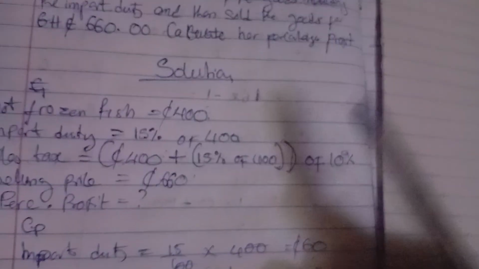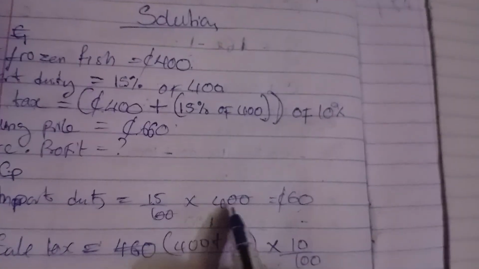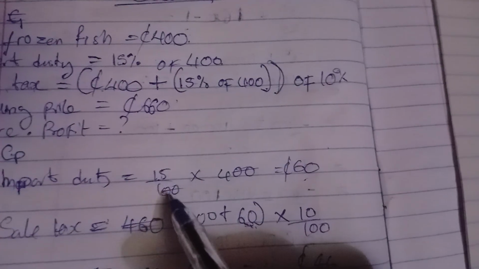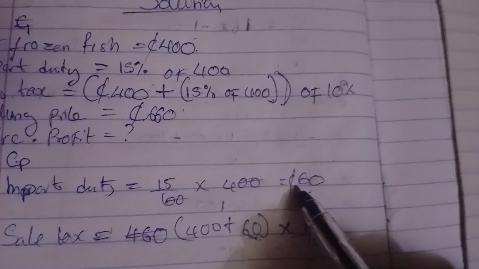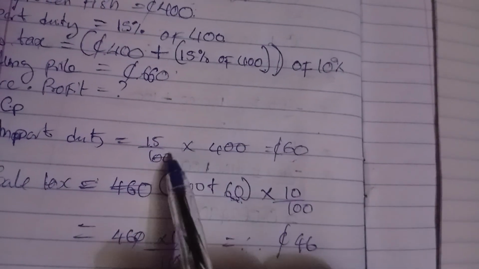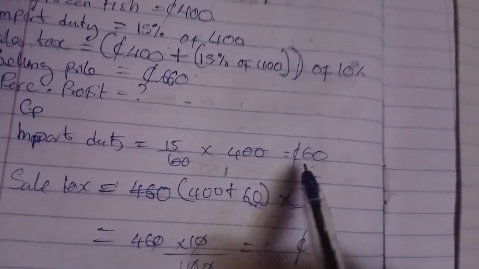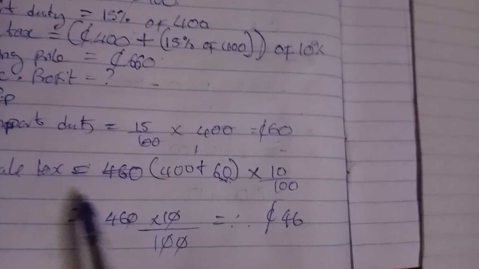So I've already done the calculation here. So the calculation for import duty, as you can see, is 15% of the 400, which is 15 over 100 times 400, will give you 60. So we just cancel 0 with 0, 0 with 0, 15 times 4, 60. That means she paid 60 CFA as import duty for my money.